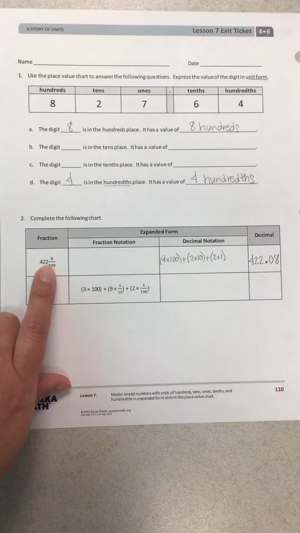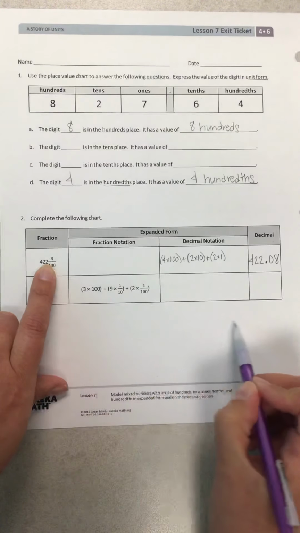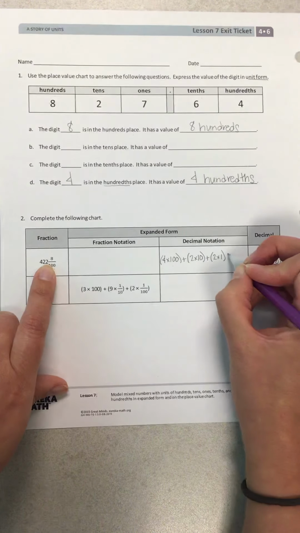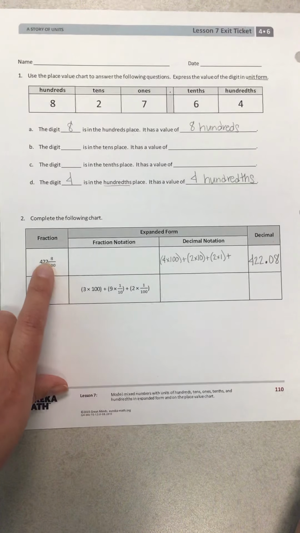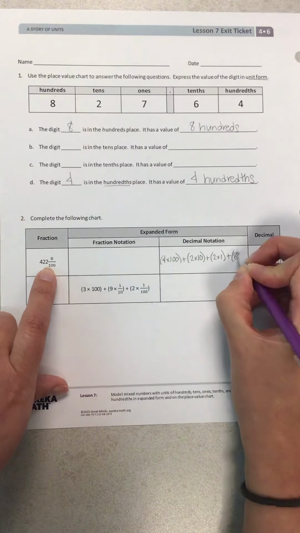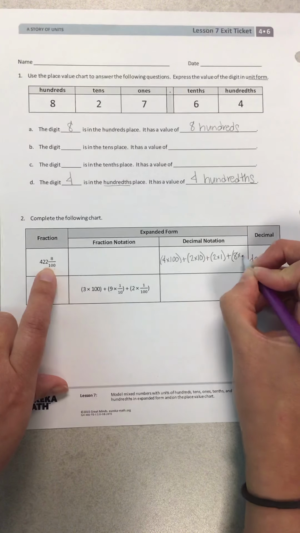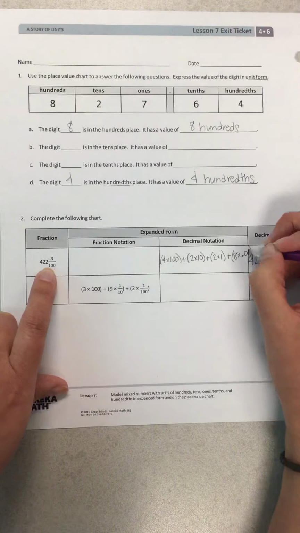Now, friends, if you're running out of room, you can always write underneath. It's quite all right. Or if you want to write it all under here, that's fine as well. Now, I'm not done. I have my whole numbers completed, but I still have those fraction parts. I don't have anything in the tenths place. I have 8 hundredths. And so the last thing I'm going to multiply is 8 times, remember I'm in the decimal notation, so I'm going to say 0.01. That makes the hundredths place.